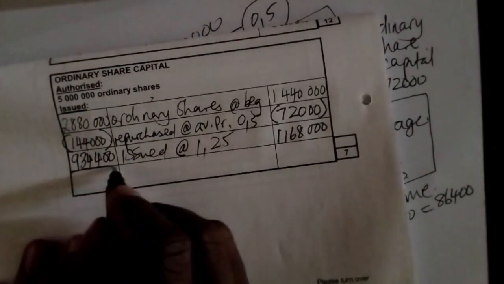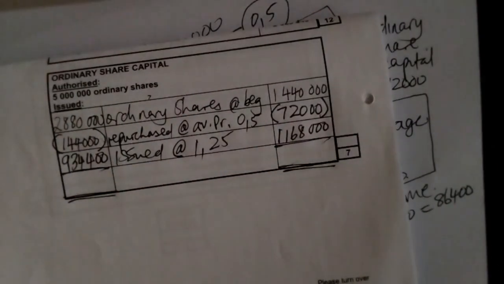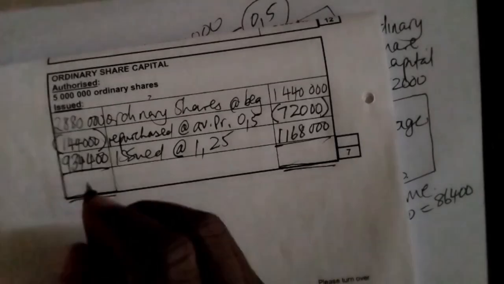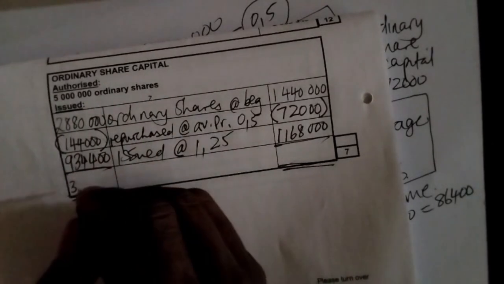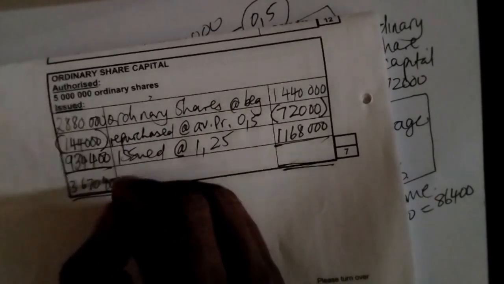So at the end of the year, you need to check and verify how many shares we now have. At the beginning we had 2,880,000, we reduced them with 144,000, and then we added 934,400, and that gives us 3,670,400, right?